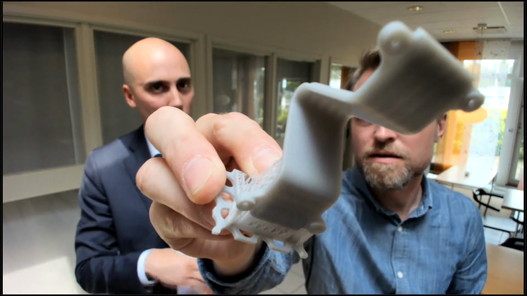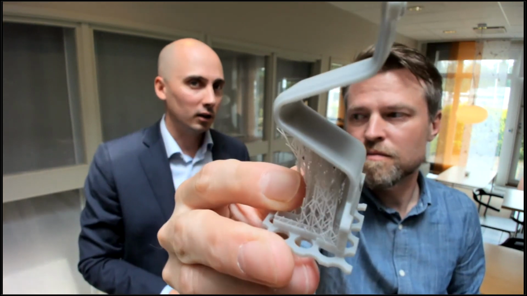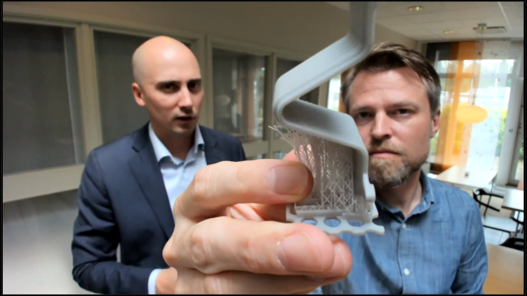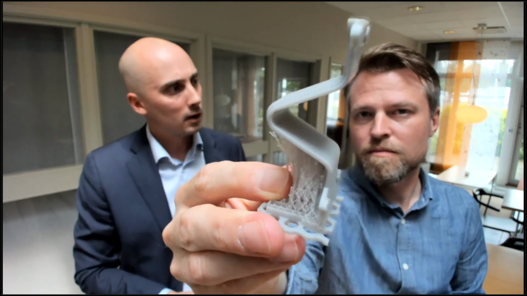That's fantastic. So this part takes about an hour to print, and I think you even print 4 or 6 at the same time. So to have these fast iteration cycles in-house to produce prototypes, save time and money, it's outstanding. This is new technology, really impressive.